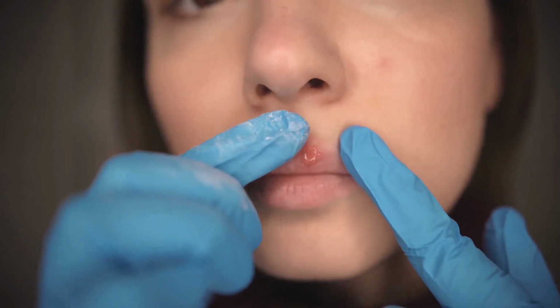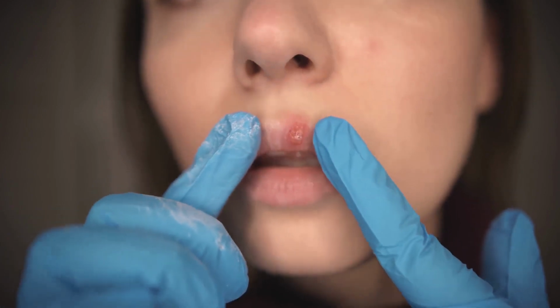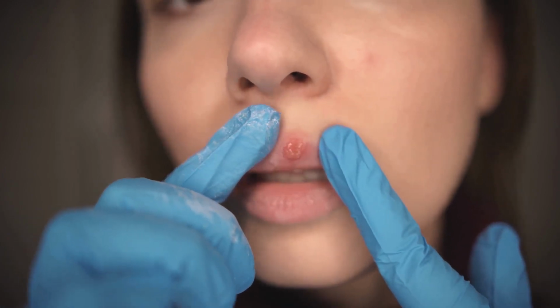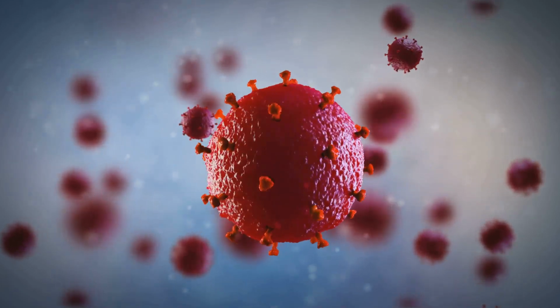So let's take a moment to revisit the important points we've covered. We started by understanding that cold sores are caused by the herpes simplex virus 1. This is a different strain from the one that causes genital herpes. Remember, the first outbreak is usually the worst, but they tend to become less frequent over time as your body develops immunity. We dived deep into the science behind cold sores and learned that they are highly contagious.